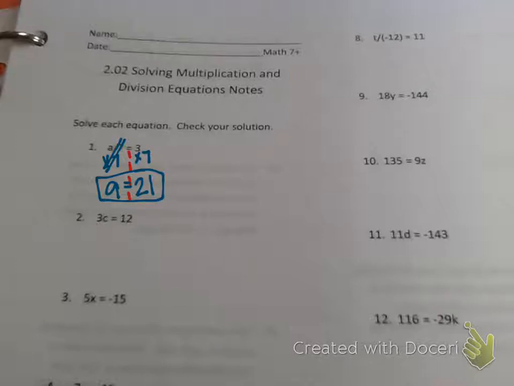Similarly, if I do 3c equals 12, and I see that I have 3 times c, I get rid of that by dividing by 3, and I get c equals 4, because 12 divided by 3 is 4, and 3 divided by 3 is just 1, so that cancels out.